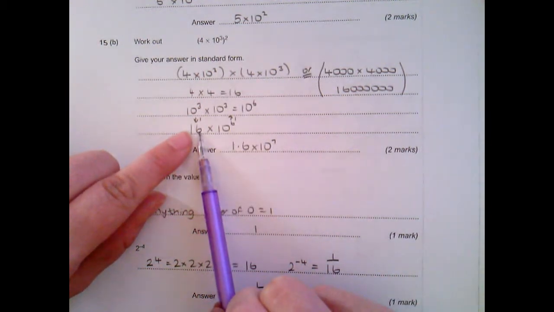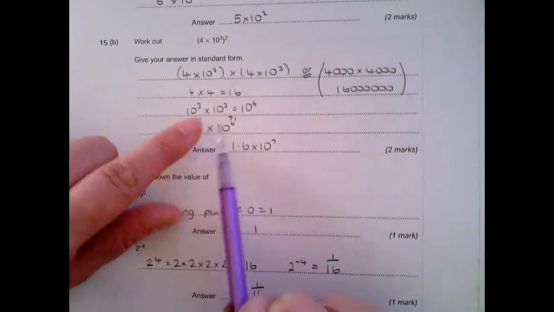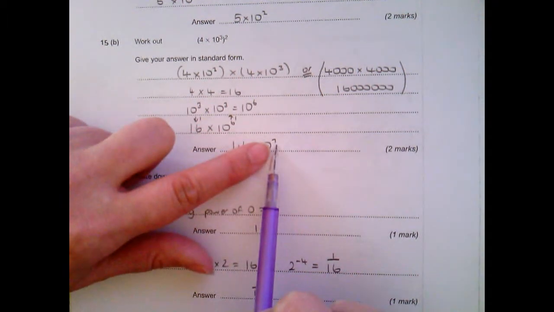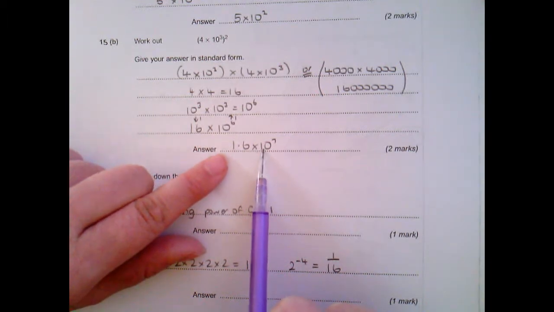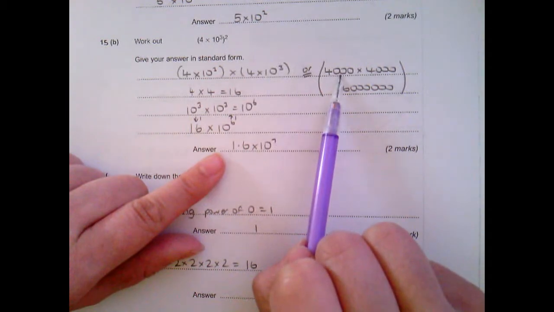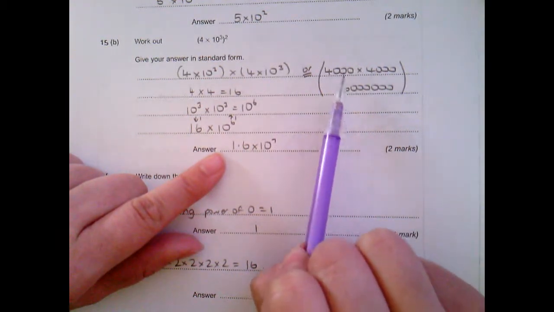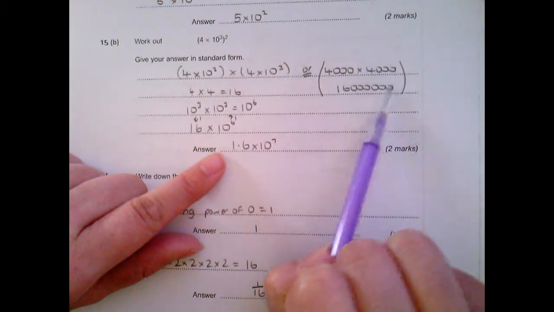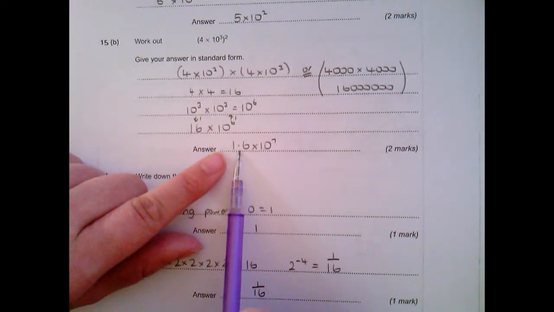16 is too big. You need to make it smaller by 1 place. You need to make it down to 1.6. So because this is going down 1, the power of 6 goes up 1. It goes up to 7. So 1.6 times 10 to the power of 7. The other way to do it, 4 times 10 cubed is the same as 4,000. So 4,000 times 4,000 gets you 16 with 1, 2, 3, 4, 5, 6 noughts, which in standard form then is the same as this.